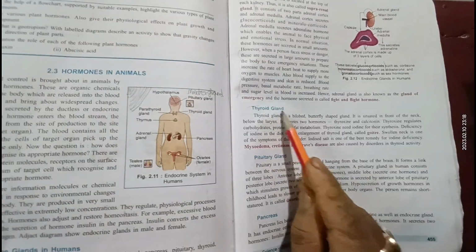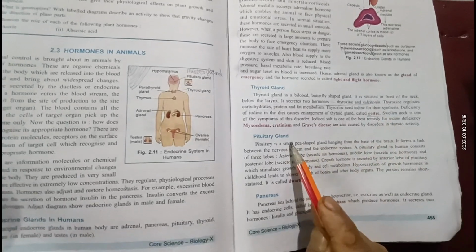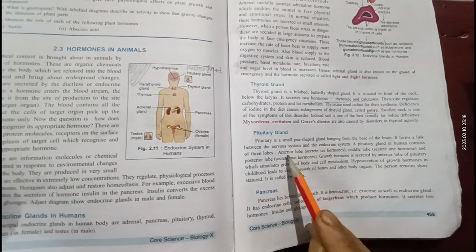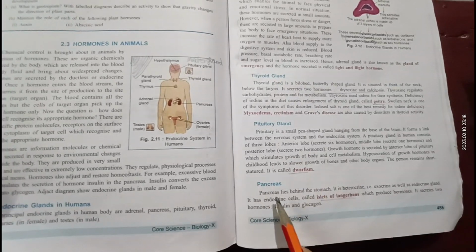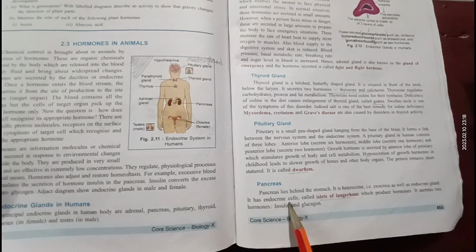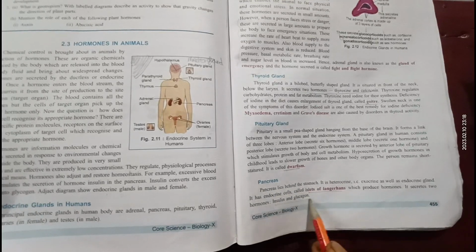In case of thyroid gland, you have to remember the name of the hormones and the disease caused by it. In case of pituitary gland also, same thing, the parts of pituitary gland along with the disease caused by this. In case of pancreas, remember its endocrine part, islets of Langerhans, and the hormones released by it, insulin and glucagon.